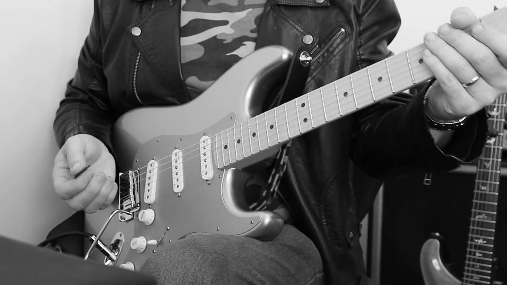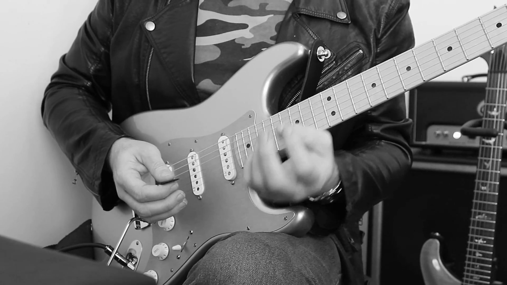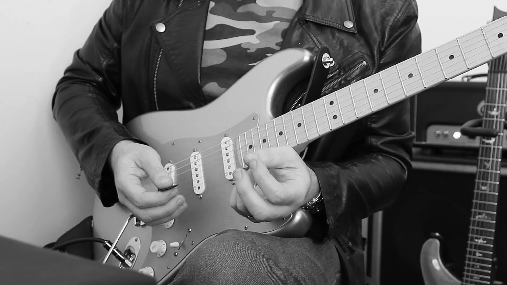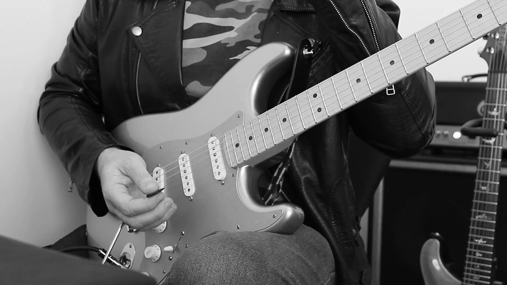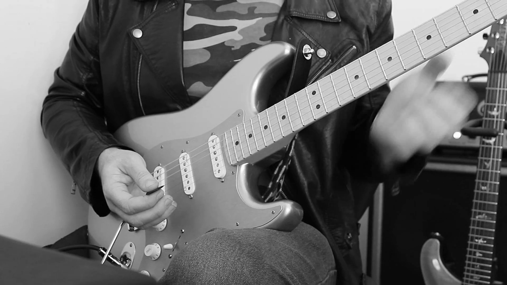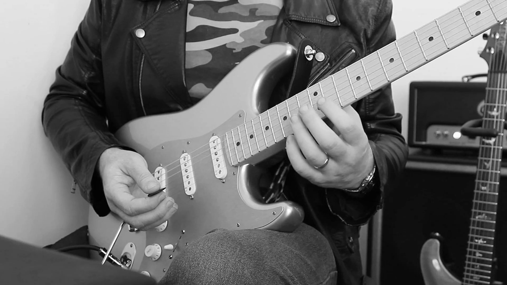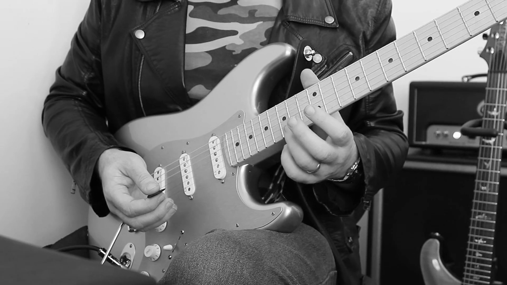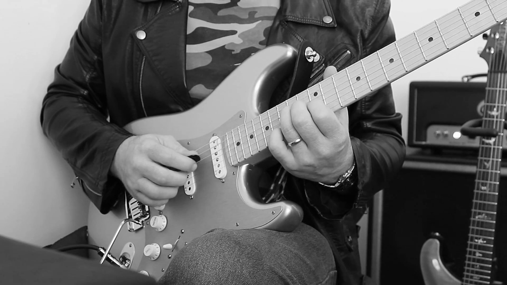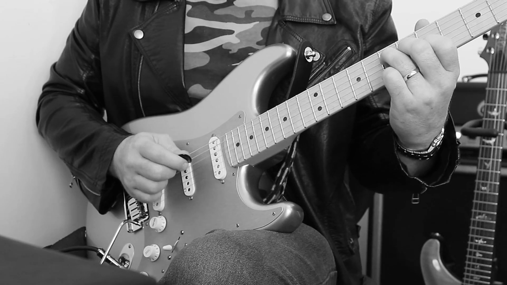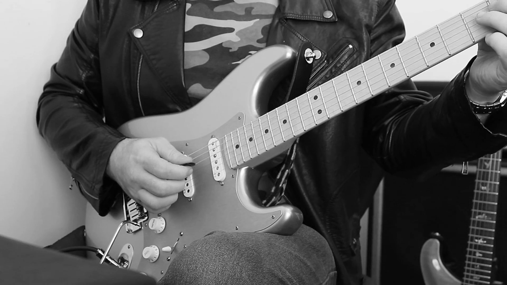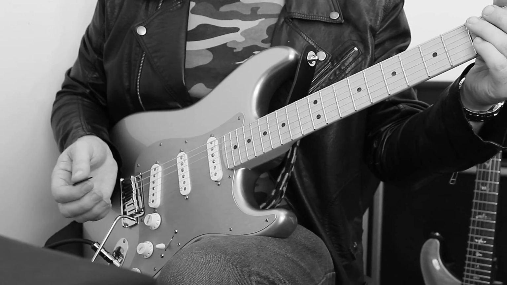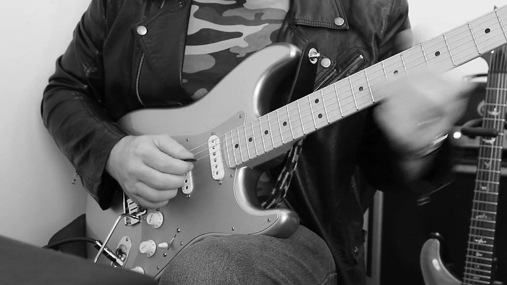What we want to try and do is use the same area of the neck to cover all 3 chords. And that way the note journey, if you want to call it, from each chord to the next chord is not some big jump, which can sound a bit disjointed.